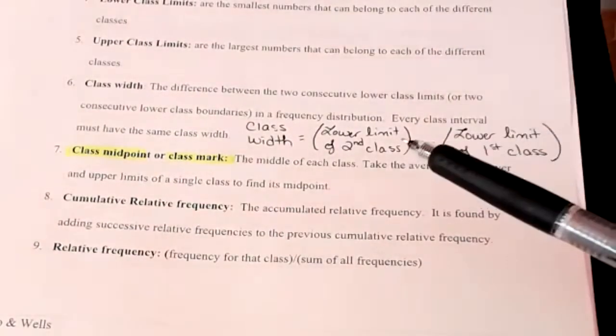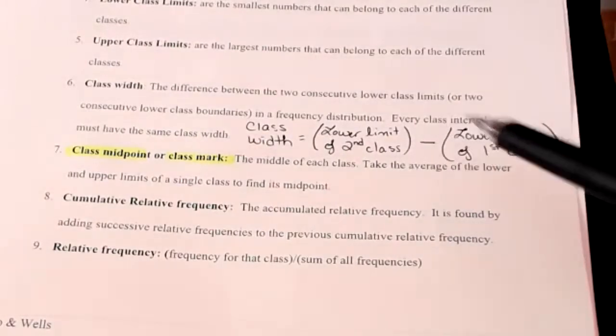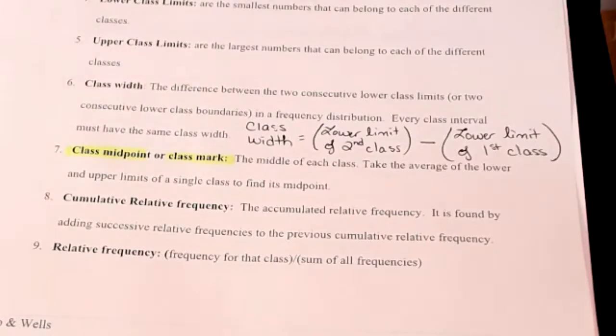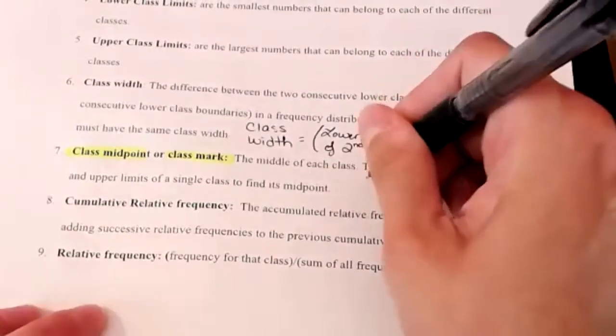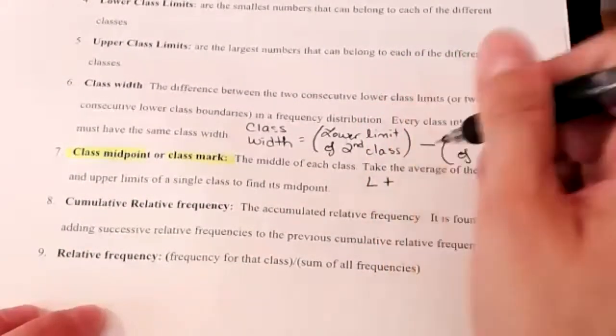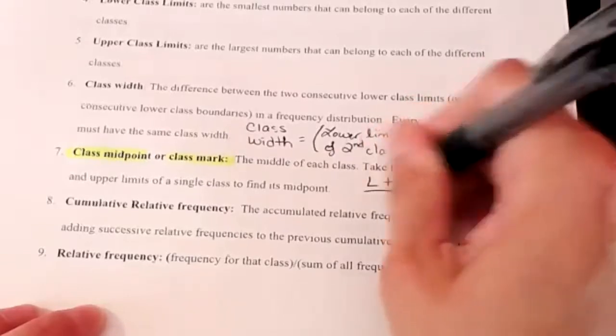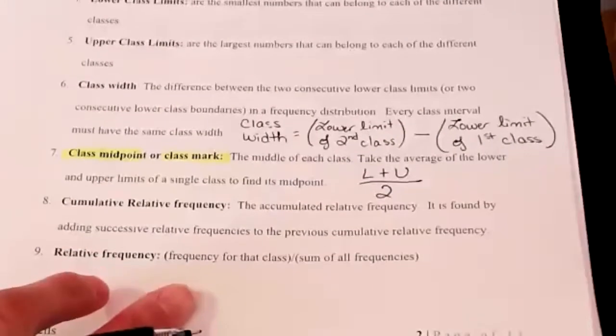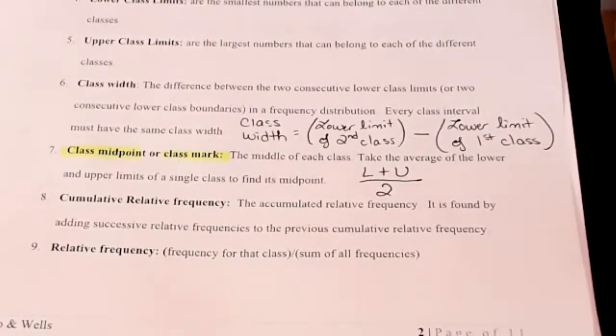It says, take the average of the lower and upper limits of a single class to find its midpoint. So in a class, you want to take the lower plus the upper, and then you divide by 2. That's how you find the average of any two numbers. We know this. So that's how you would find the class midpoint: the lower limit plus the upper limit divided by 2.